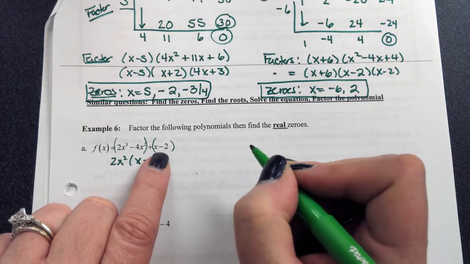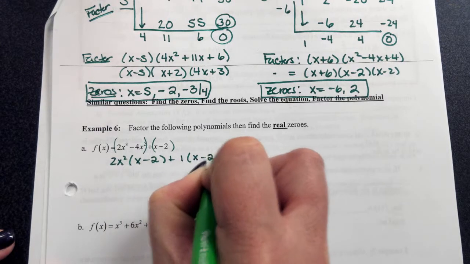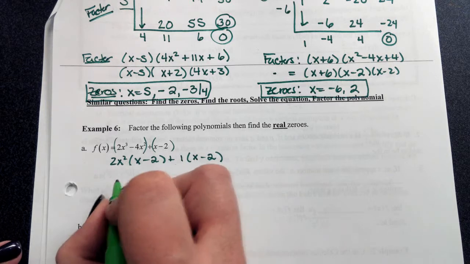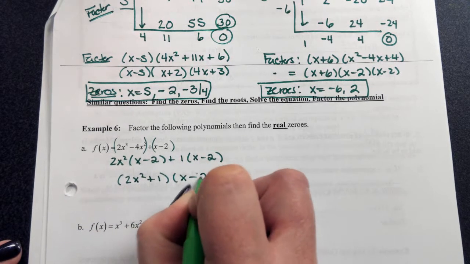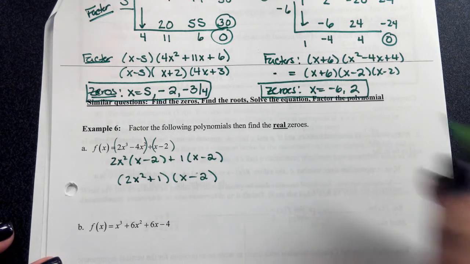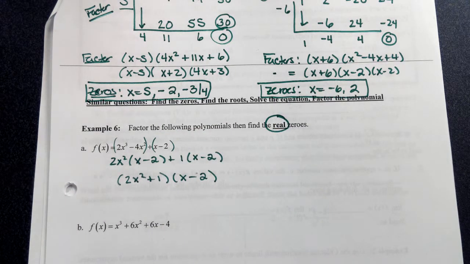What's the GCF I can pull out of x minus 2? I can pull out a what? 1. So notice grouping is going to work, so I won't even need to use my synthetic division. So when I factor it, that's going to give me a 2x squared plus 1 times x minus 2. Now notice the directions. Are the directions asking me to find all zeros or just the real ones? Real. So I don't need to worry about finding imaginaries.